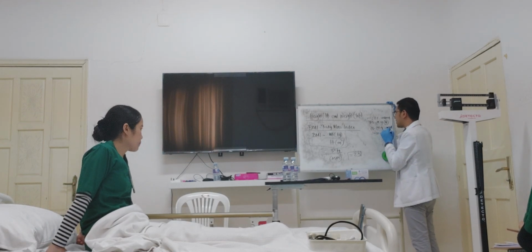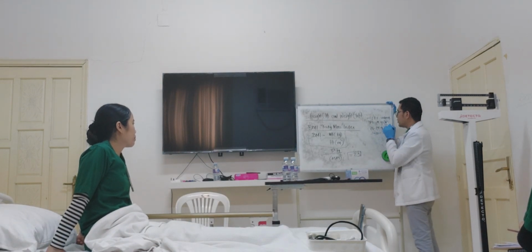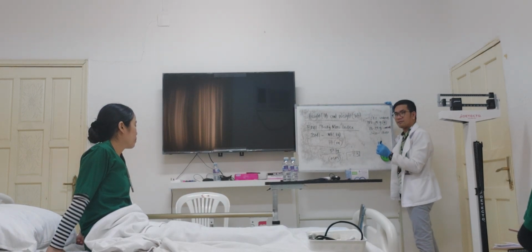So saan nabibilang yung patient natin? Normal. So normal yung BMI ng pasyente. Okay, another example.